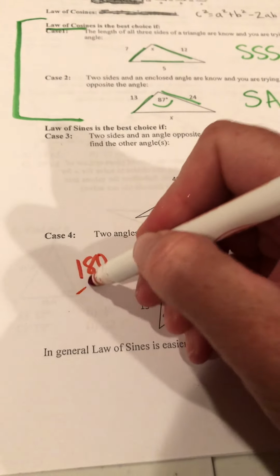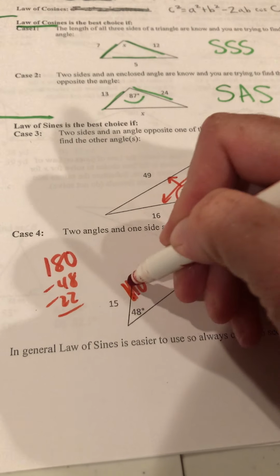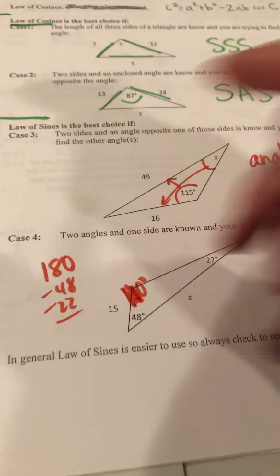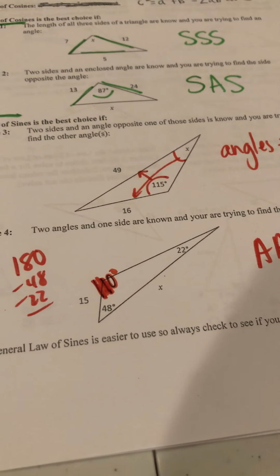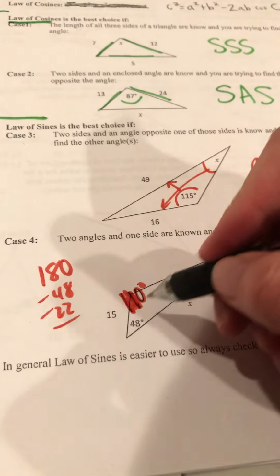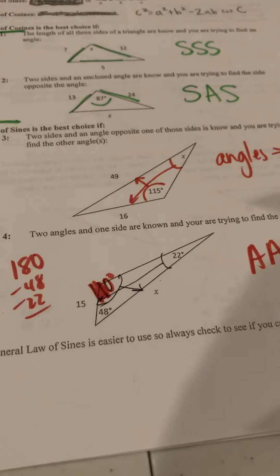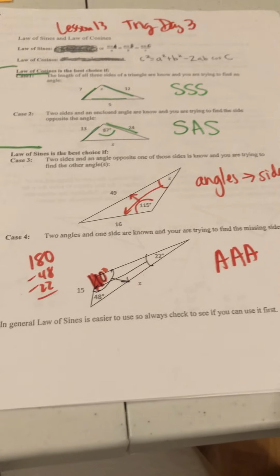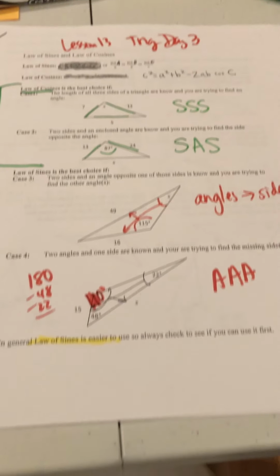And so if I were to subtract 48 and 22, we would know that this angle is 110. And so then we would have our angles facing sides. Like I said, law of sines is easier, so we want to use it first if we can.